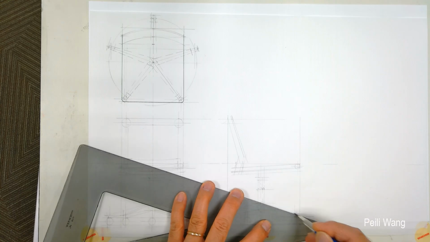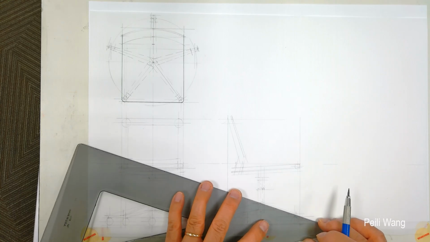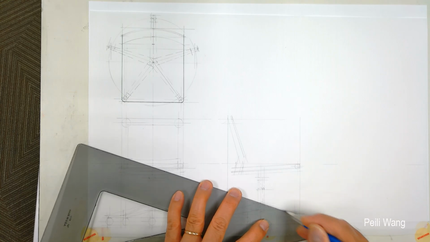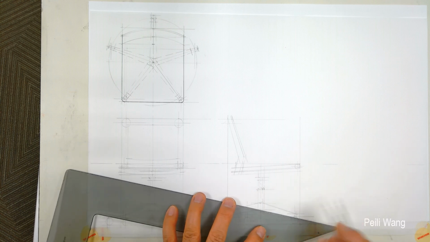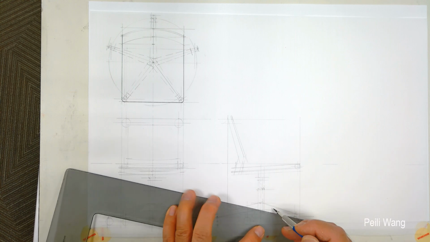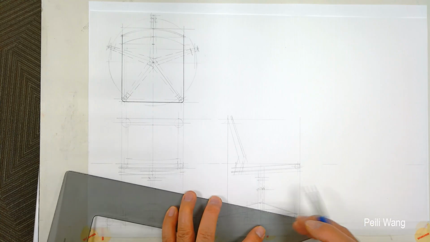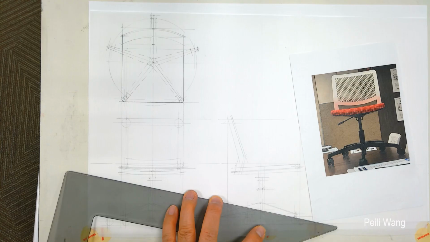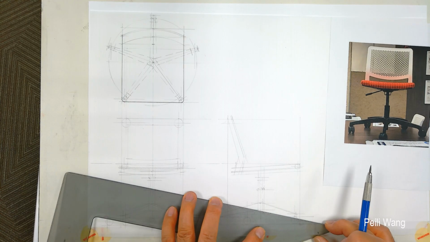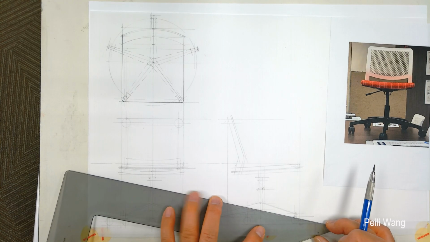Okay, connect the top edge. You know, this picture side by side might just help you. I'm not copy that, but this might help you to read more details.